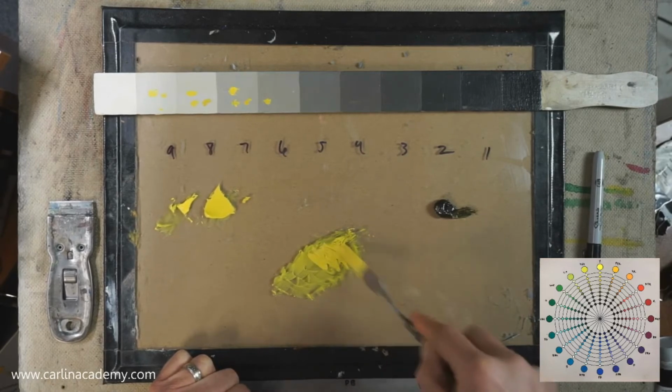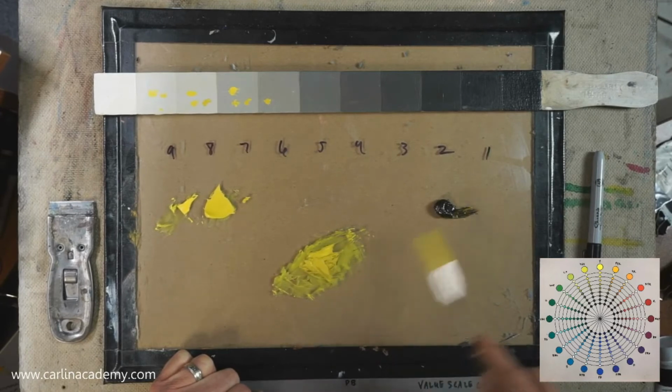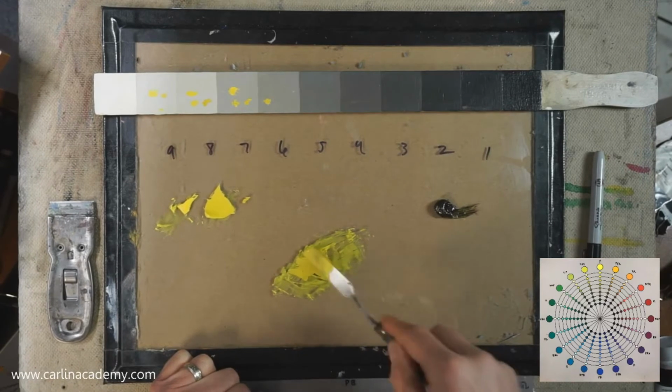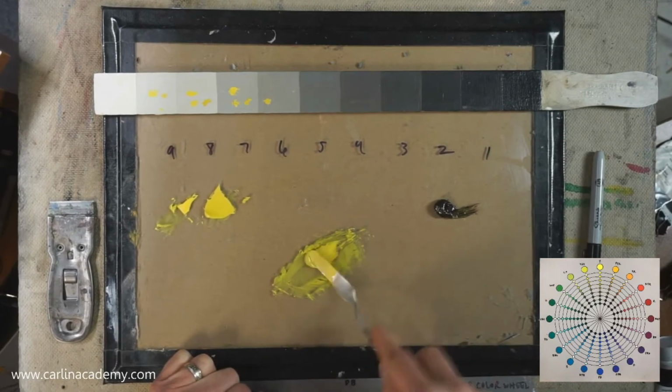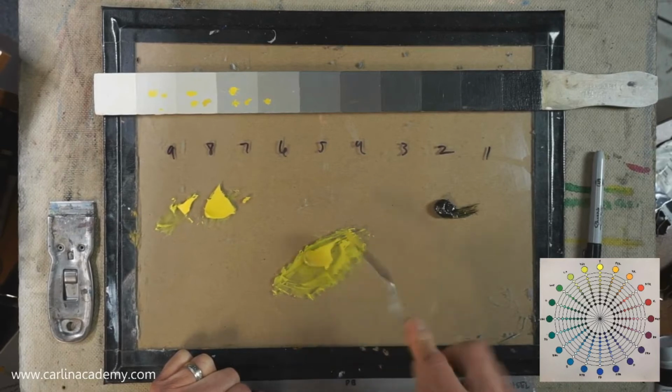And again, squint. The key here is to keep squinting. Every good painter should have crow's feet. Don't be ashamed of them. It's a sign that you're squinting, that you're doing what you need to do to relate your, in this case, values.